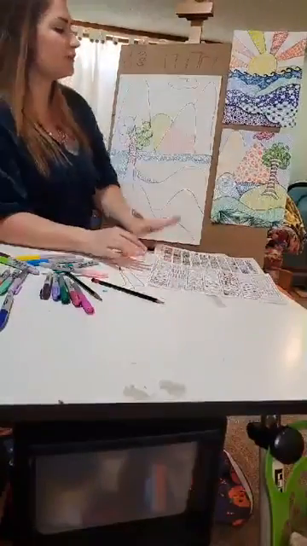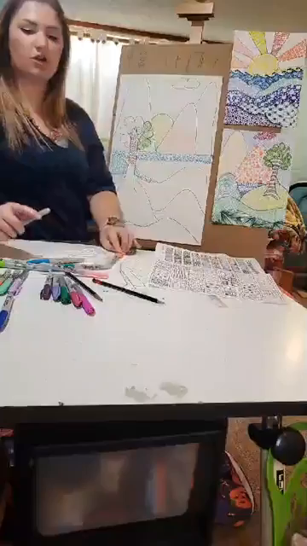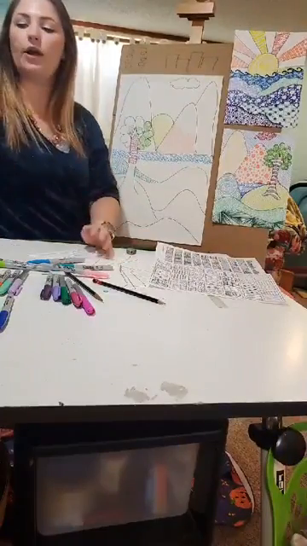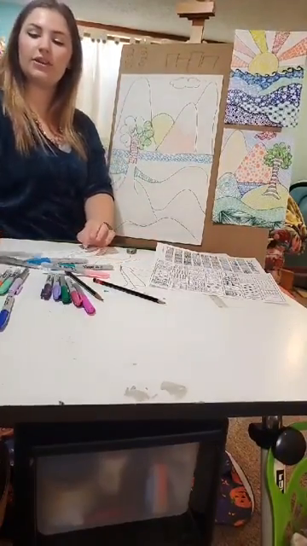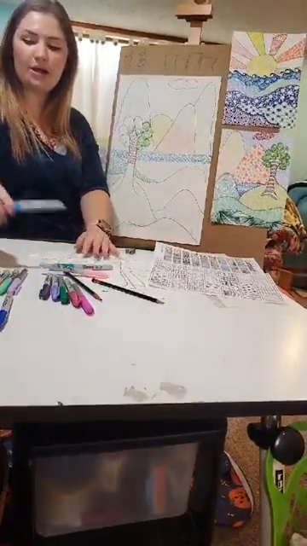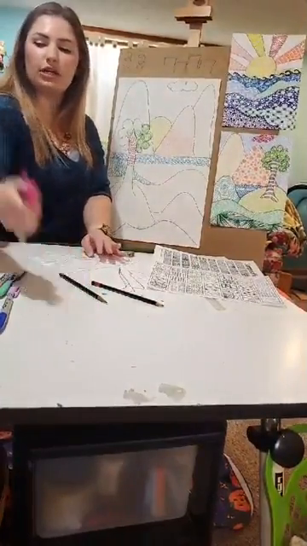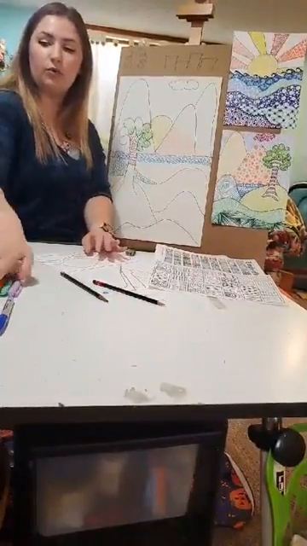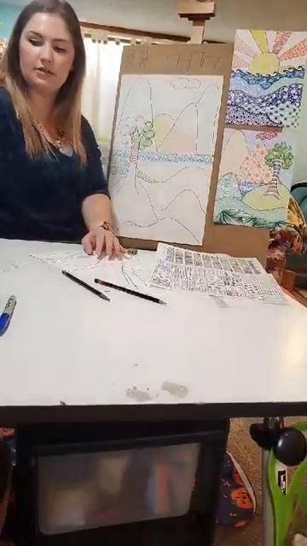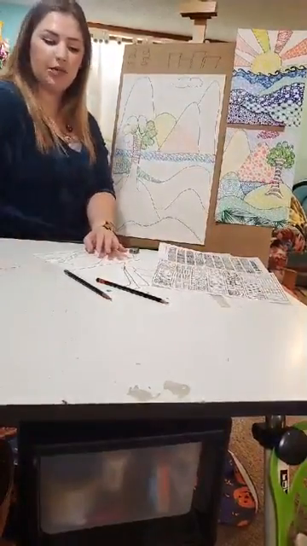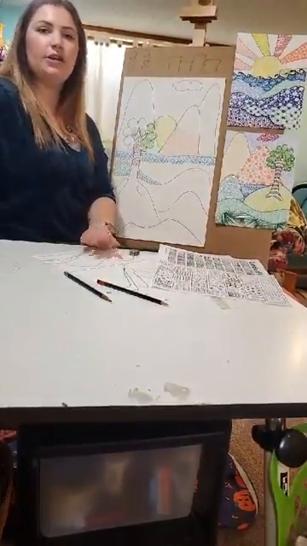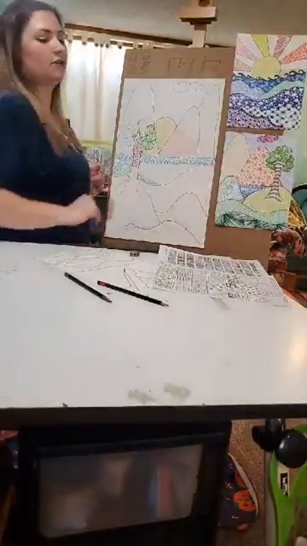So once you get to this point, once you're done, you want to make sure that all of your markers or crayons or colored pencils, whatever you use, everything has a cap on it and it is put back where you got it. Your space should look exactly how it looked when we started, nice, clean, and neat. And then you will be all set and you'll be ready to show off your Zentangle line landscape.